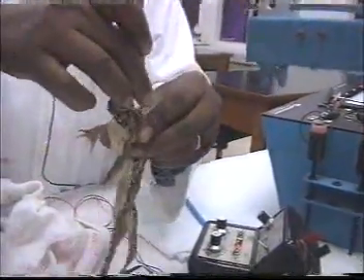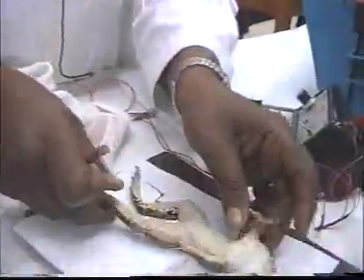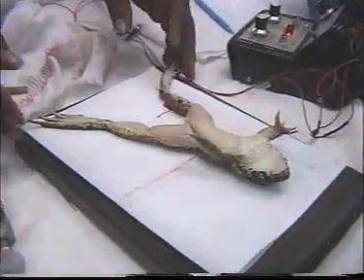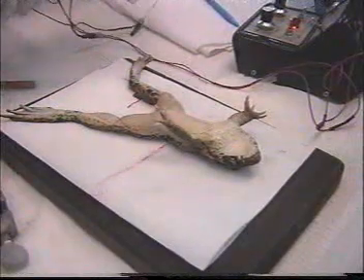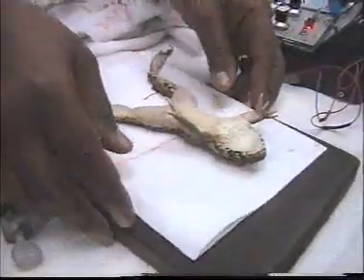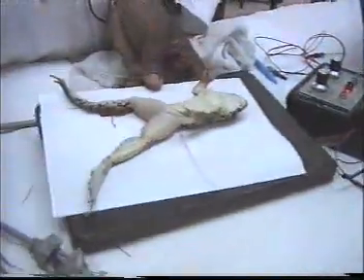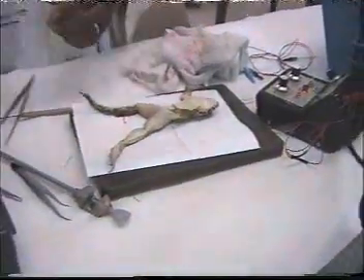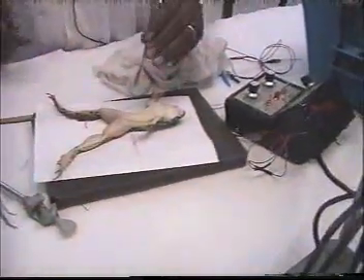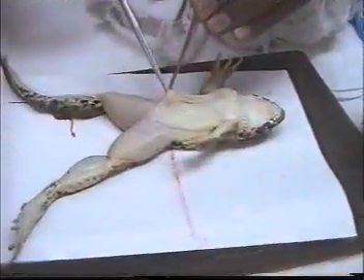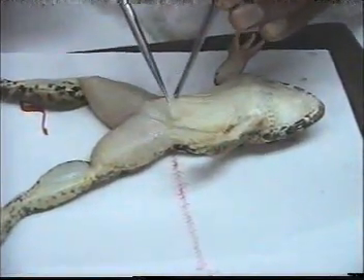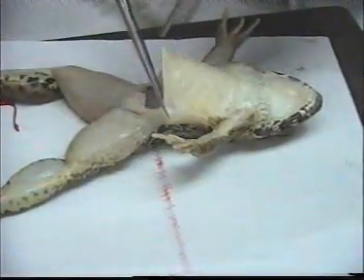So we put the frog on the frog board, and then we have to keep the Ringer solution so that when we start opening, we keep our preparation always wet. We start the dissection. We use sharp scissors, and we make an incision around the waist, on the skin.